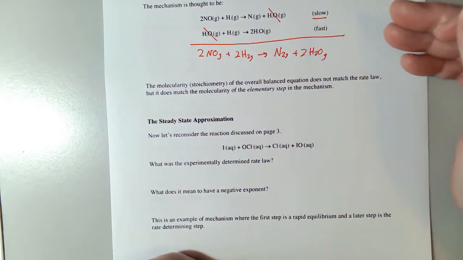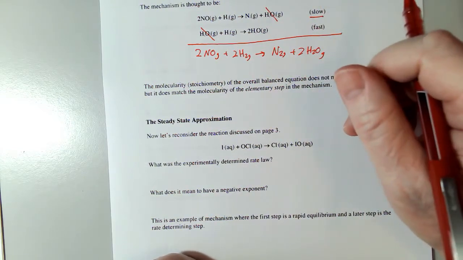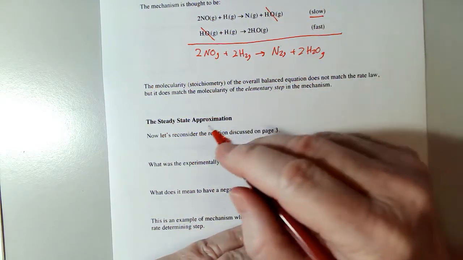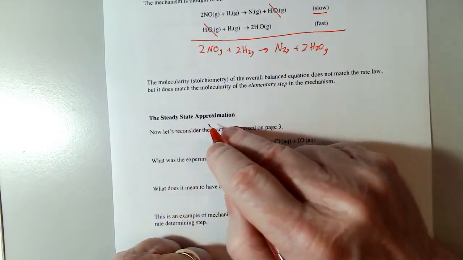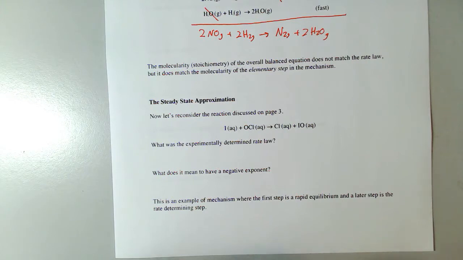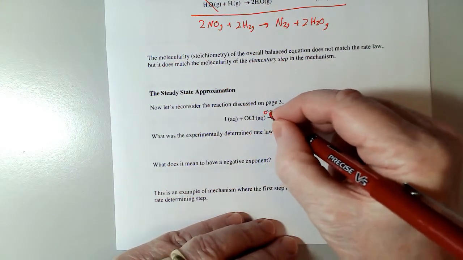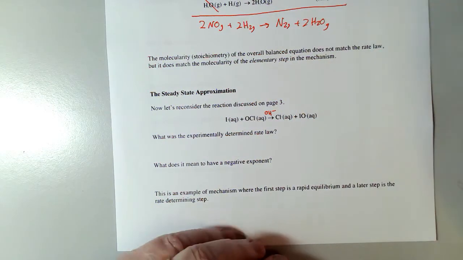Now, what if it's not the first step? What if the rate determining step is a subsequent step? We have to use something called the steady state approximation. And this is relatively new to the AP Chem curriculum. Now, we looked at this reaction with hydroxide as a catalyst back on page 3.